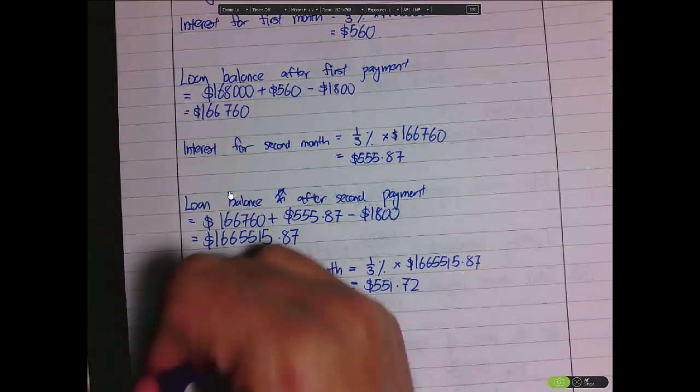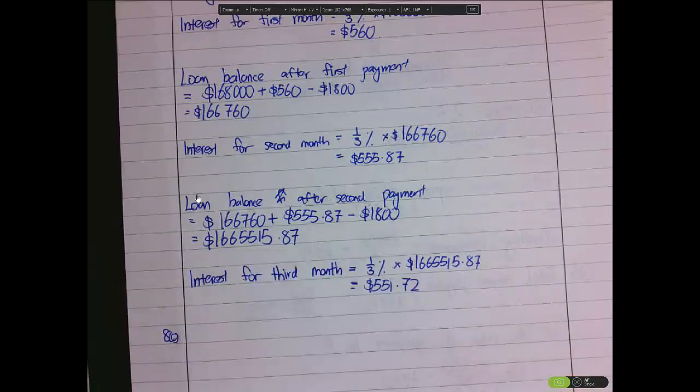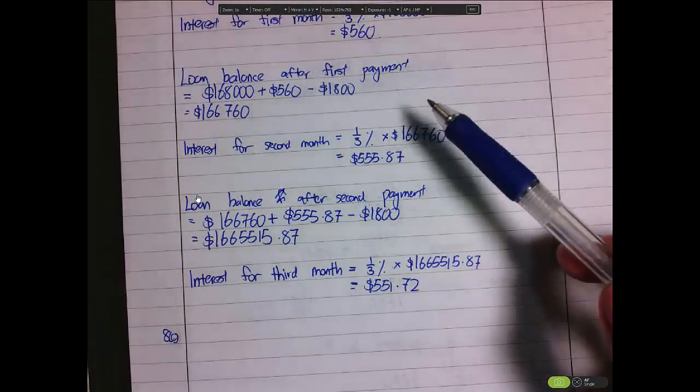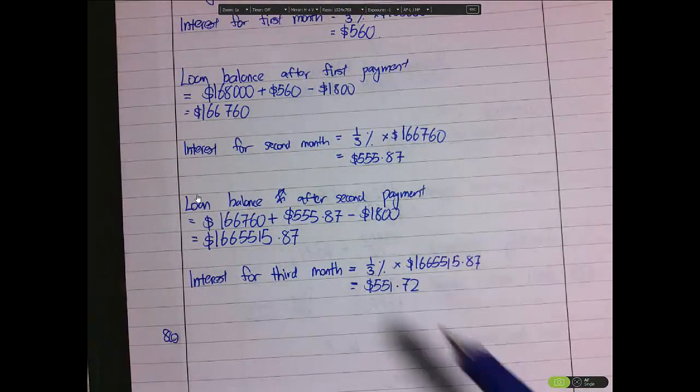The last part they'll ask you is this: please don't calculate the loan balance after this, because all they want is the interest for the 3 months. So you calculate the interest for the first month, second month, third month.